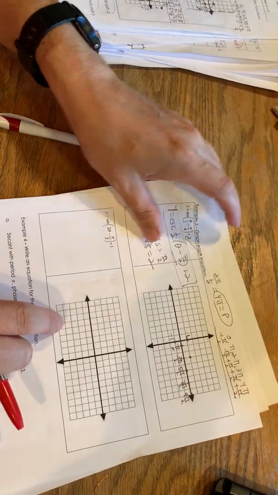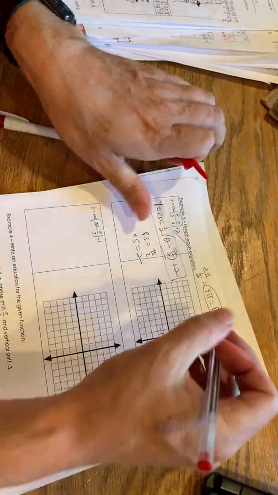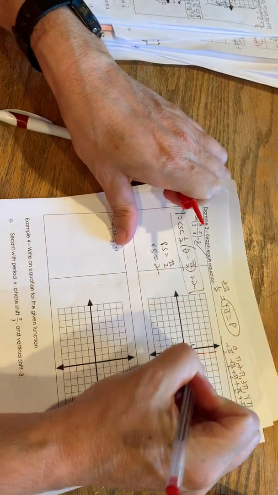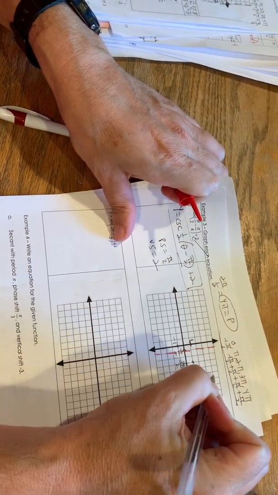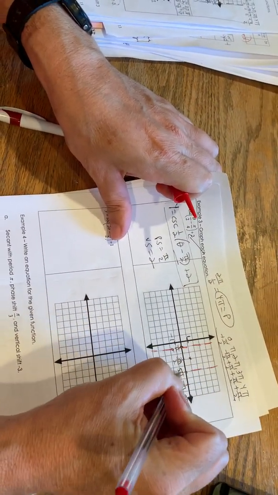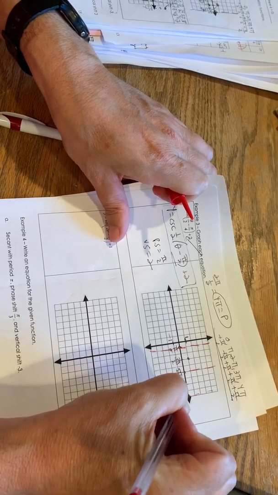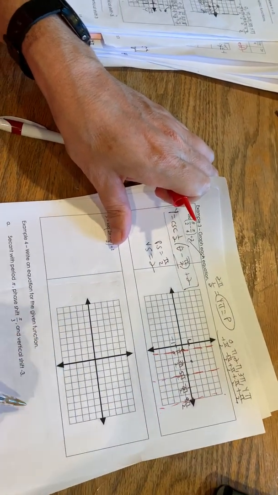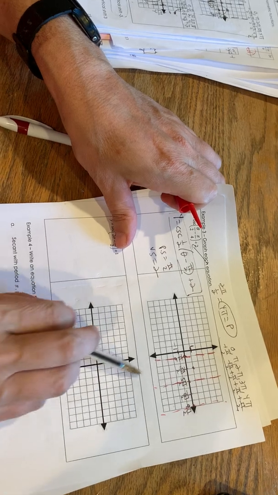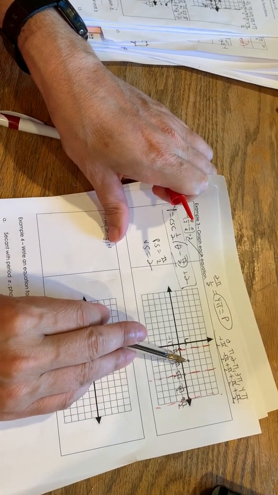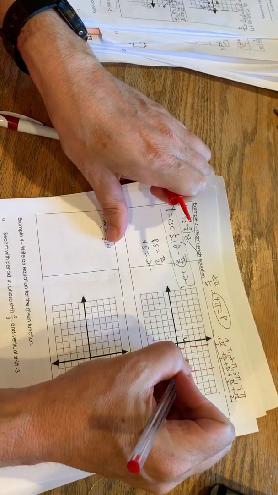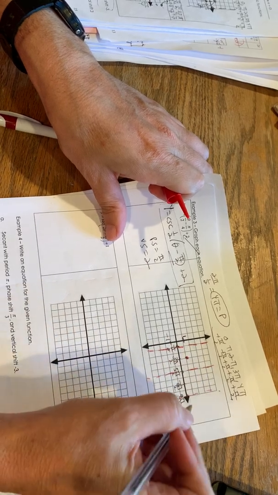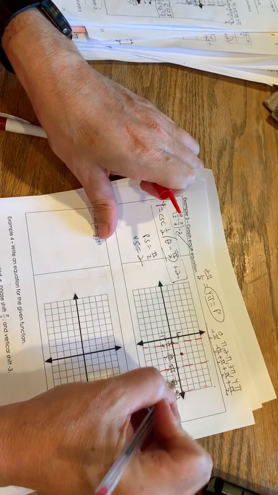The reciprocal of any 0 would just be undefined. So that would be a vertical asymptote here as well, here as well. And then what I can do is this. The reciprocal of 1 is 1. The reciprocal of -1 is -1.